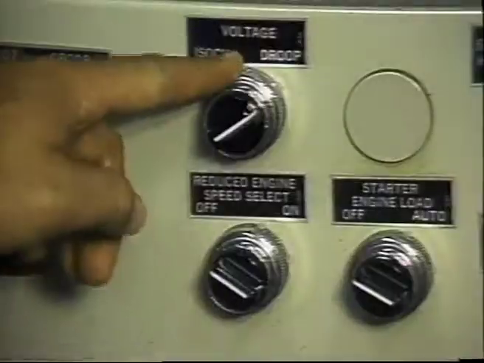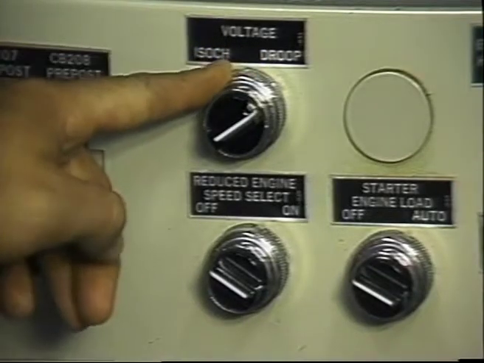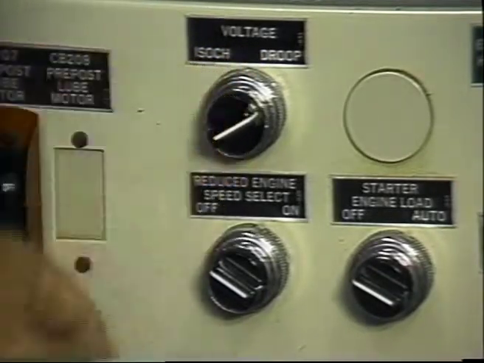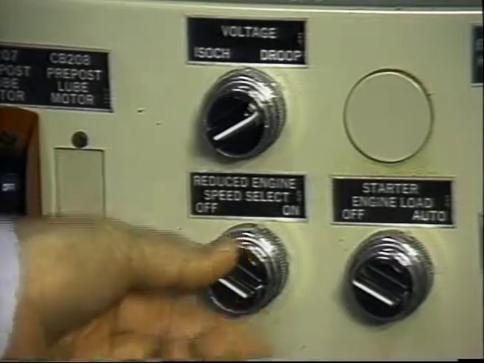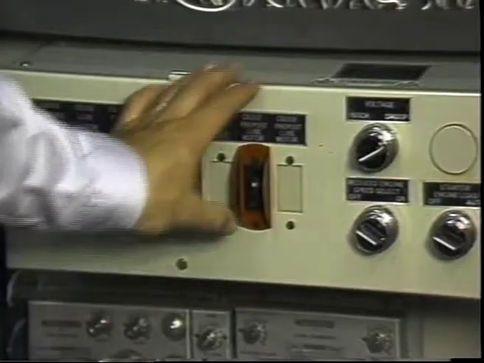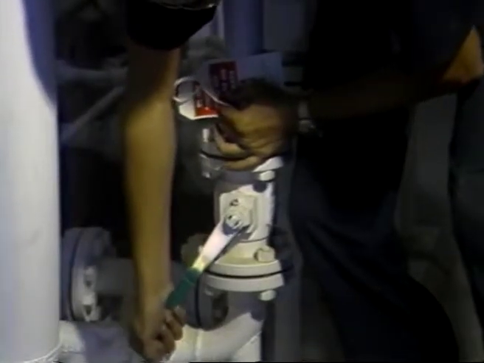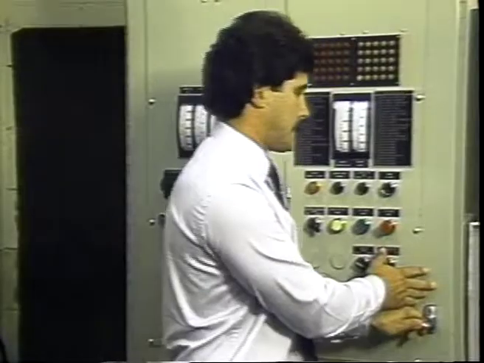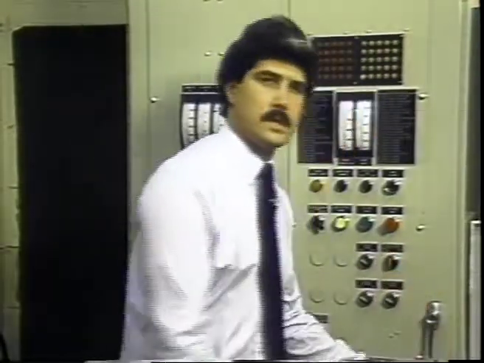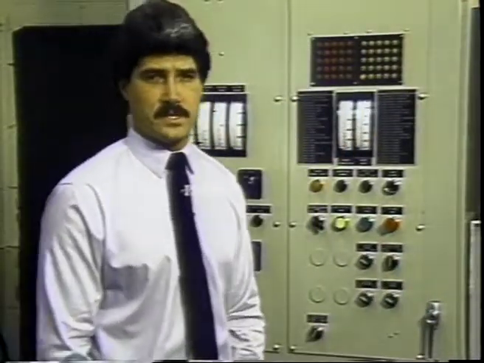Once this is done, return to the console and place the voltage ISOC droop switch to droop and the reduced speed switch in the off position. With all these switches in their appropriate pre-start positions, the branch circuit breakers can now be turned on, followed by turning on the fuel gas. At this time, the package is ready to be started.